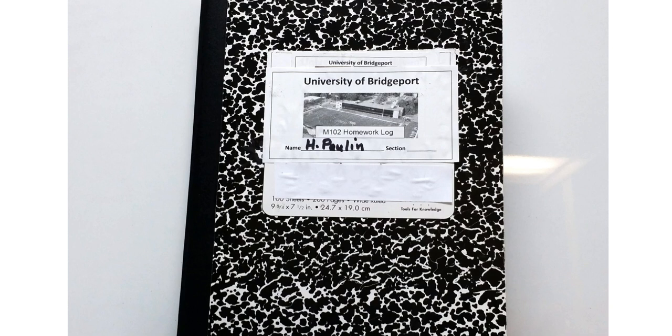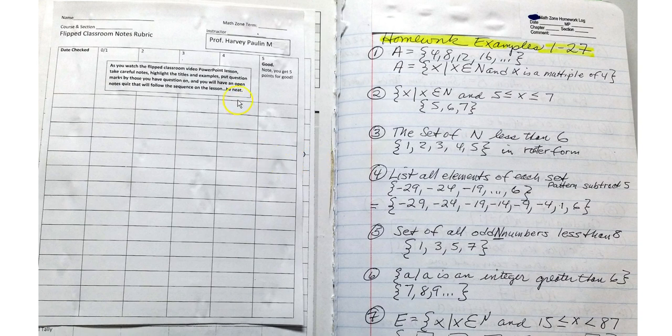Now, here's, in my classes, I've obtained these little composition booklets that we're calling the homework log. Your cover may be a little bit different than this, but this is what it's like. Now, when you open it, on the inside page, there'll be a rubric. It's actually going to be not the flipped classroom, but in this case, the homework log. This is a rubric from another page, just to show you. And then we'll be initialing and putting a date we check it, and then from 0 to 5 points.